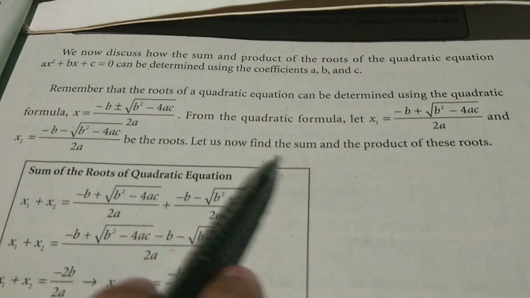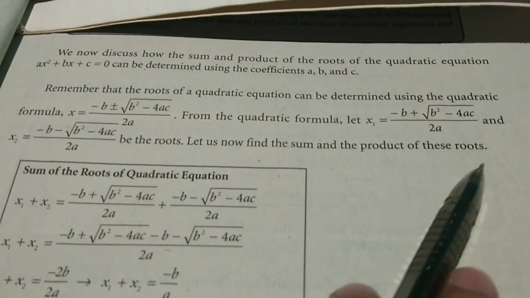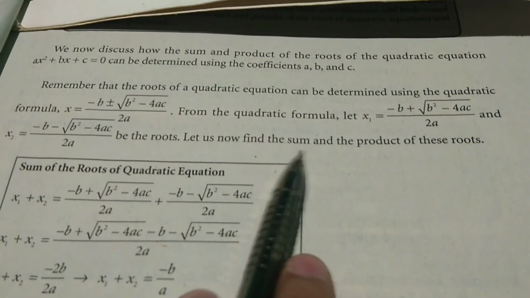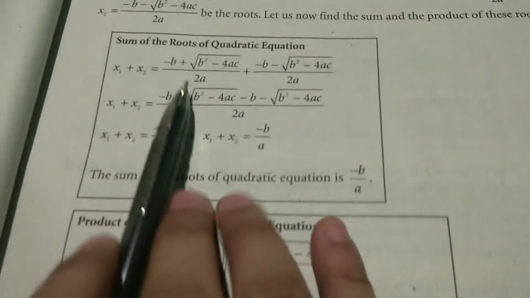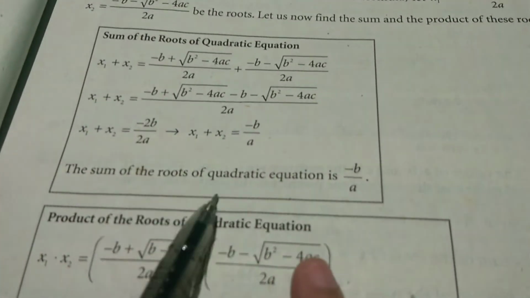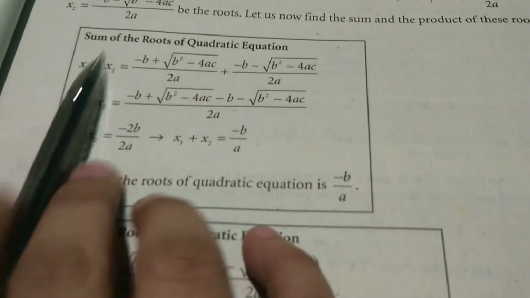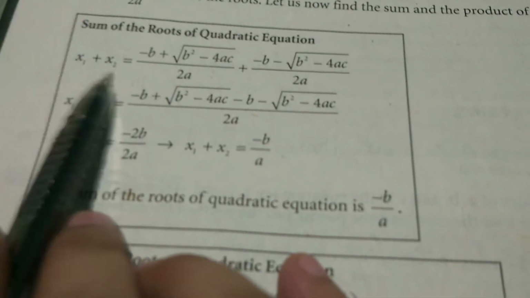So let us now find the sum and the product of these roots. Pag sinabi nating sum, we're going to add the roots. So ito po yung derivation ng formula to find the sum of the roots of the quadratic equation. So we have x sub 1 plus x sub 2. I-add natin sila.